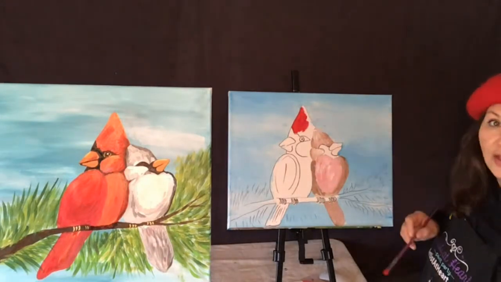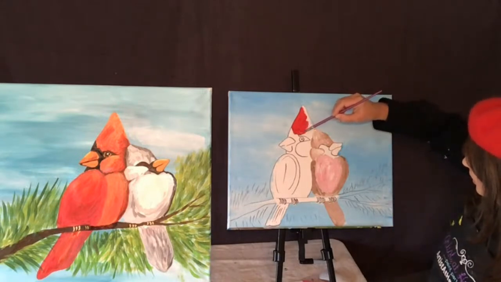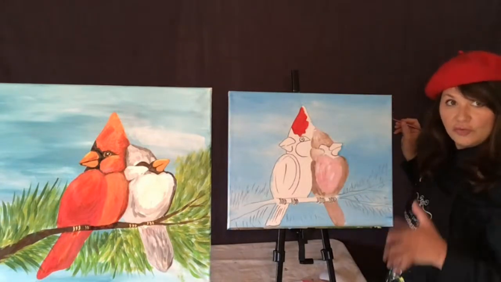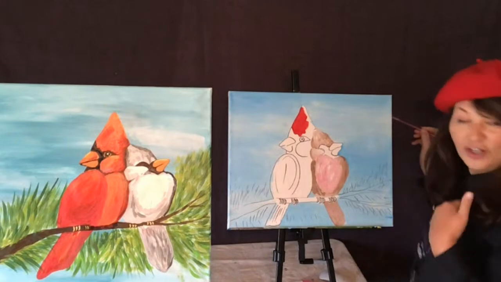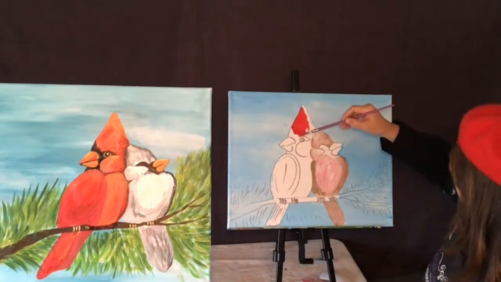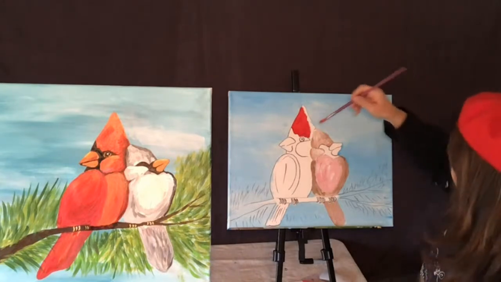But I like when there's more colors and brush strokes, because this way, if you want it to look like a cartoon, then you could just do flat color. But if you don't want it to look like a cartoon, like I don't want to, I want to mix other colors into it. So I'll give you examples.